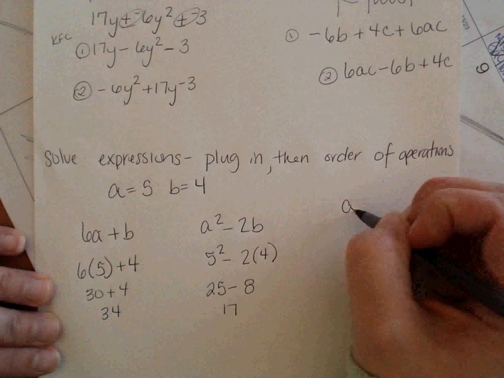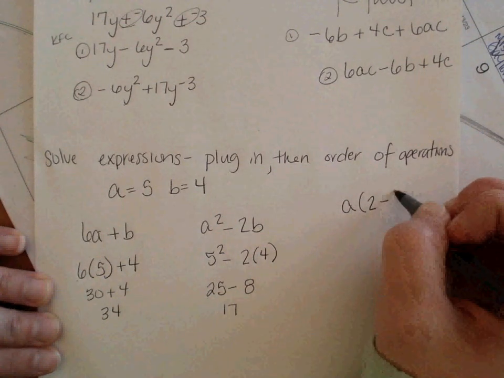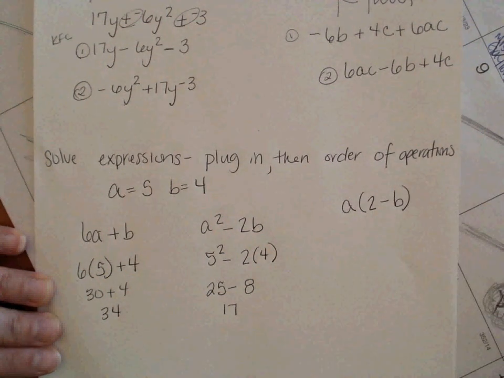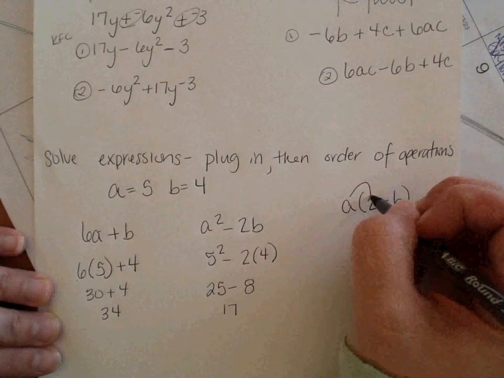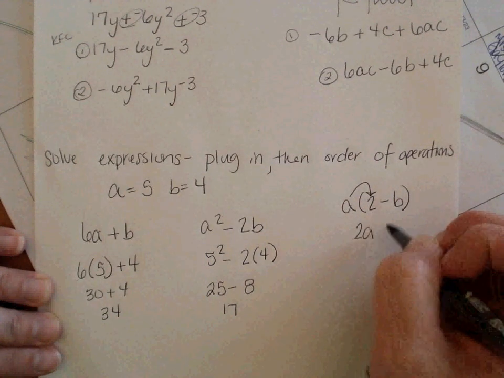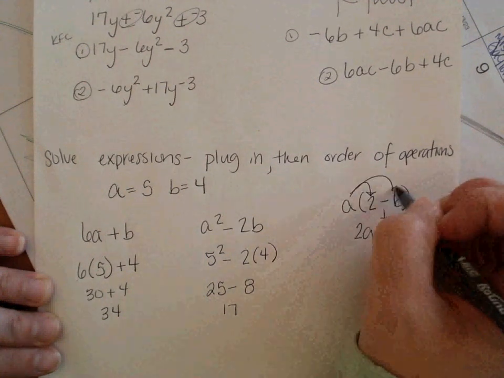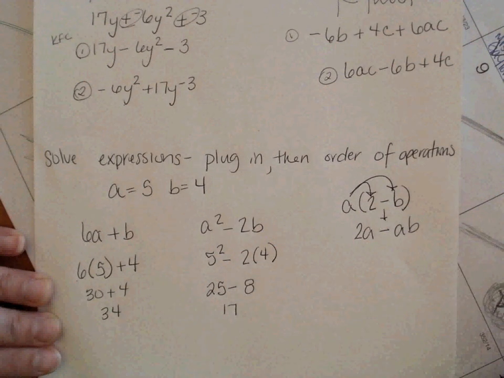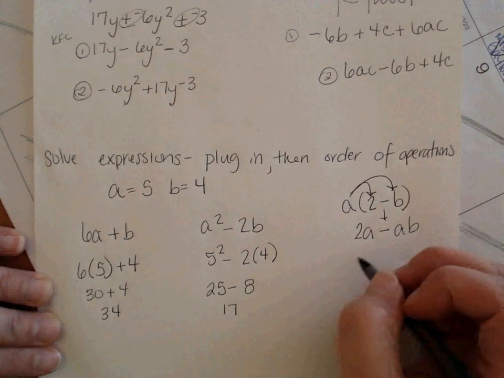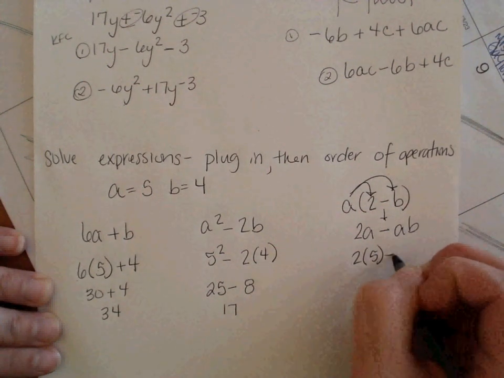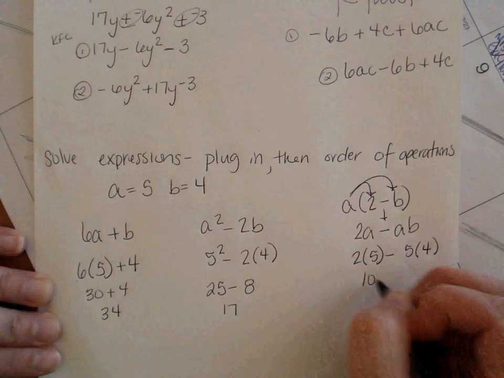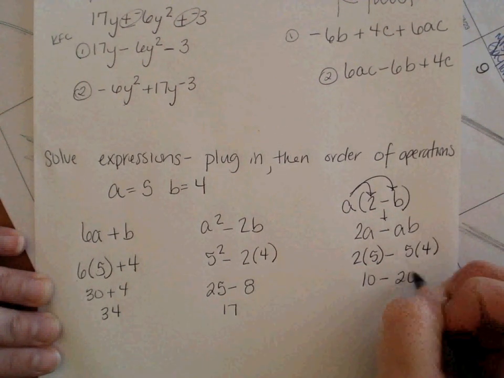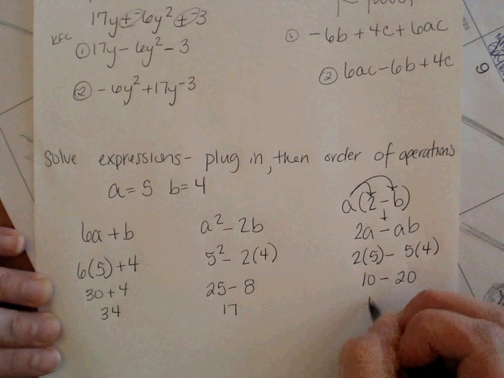We did talk about the distributive property, like a, parentheses, 2 minus b. You can distribute first. I'm going to show it to you, but you don't have to when you're plugging it in, since I already know what I'm using. But this would be a times 2, which makes 2a. Bring my minus down. a times b is ab. Multiplication when they're side by side. So this is 2 times 5 minus 5 times 4. 2 times 5 is 10, minus 5 times 4 is 20.